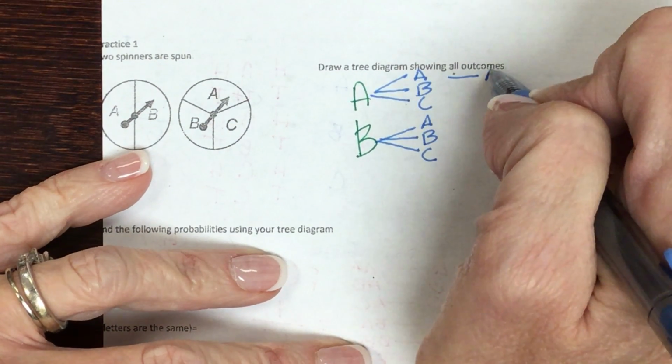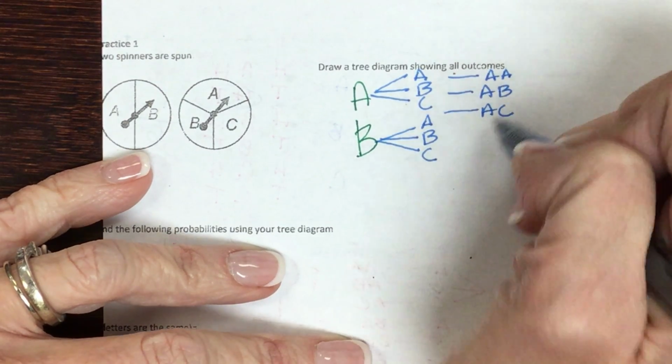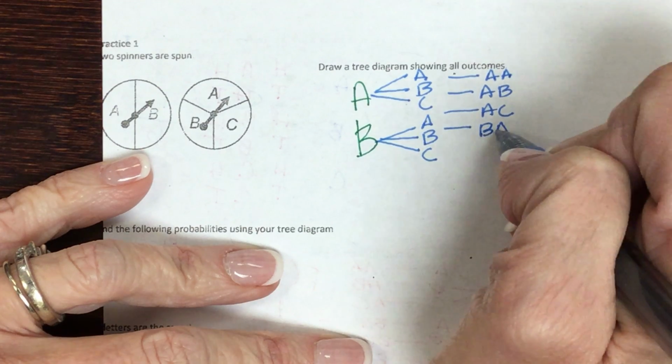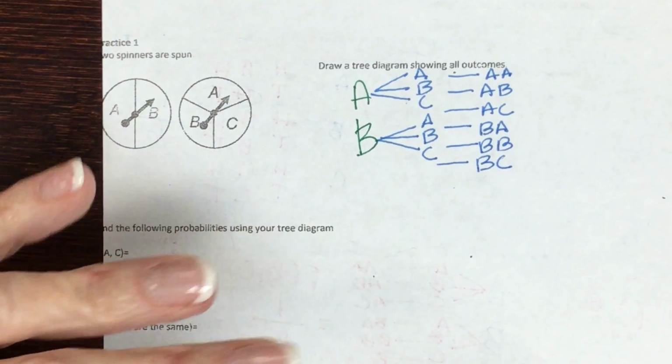So let's go ahead and do our outcomes. We can get an AA, AB, AC, BA, BB, BC. Okay, those are our outcomes.